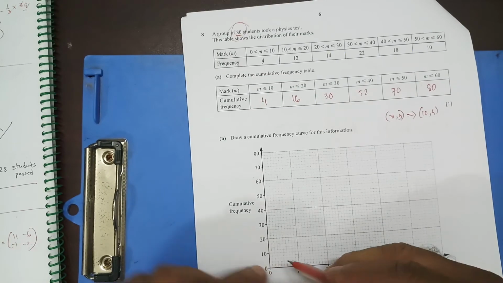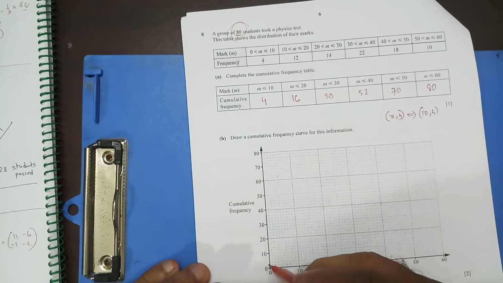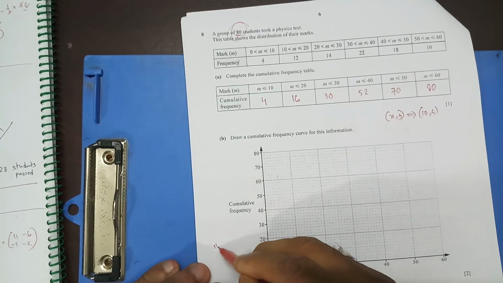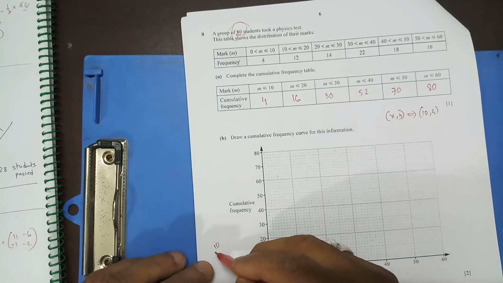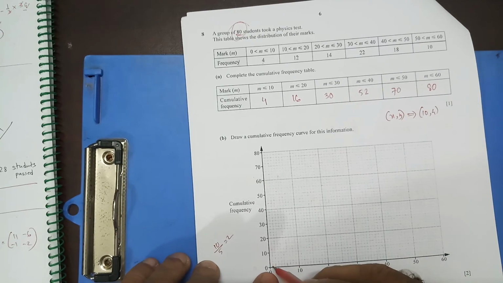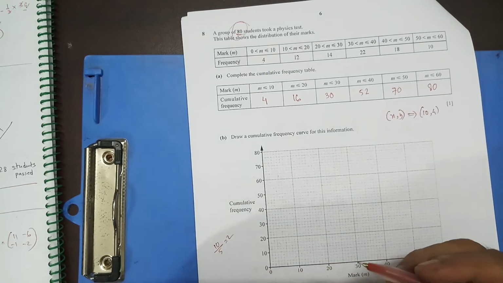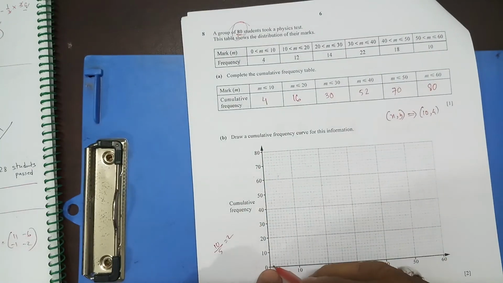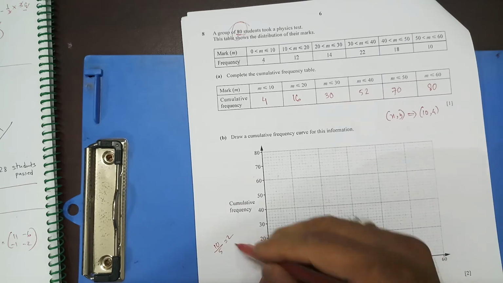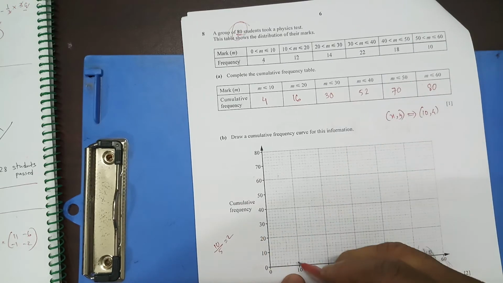So each of them is 2. 10 divided by 5 equal to 2. So each of these small horizontal grid lines that are placed vertically, they are 2 units. So over here is 4. So 10, 4 should be somewhere over here.